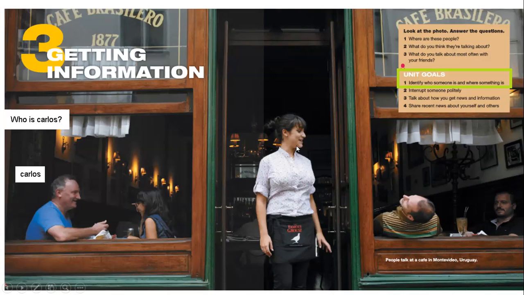Now here we discussed that these people are in a cafe. The cafe is the place where these people talk about different topics like life, education, things like that. This is actually a picture taken in Montevideo, Uruguay, and people are talking in a cafe. Now look at the man that is there. Here we have Carlos, and here we also have Luisa, okay?